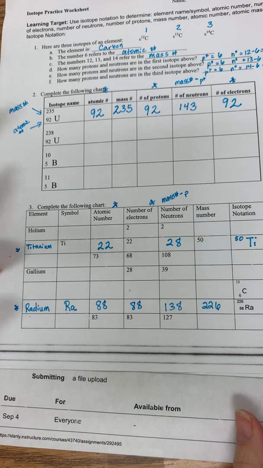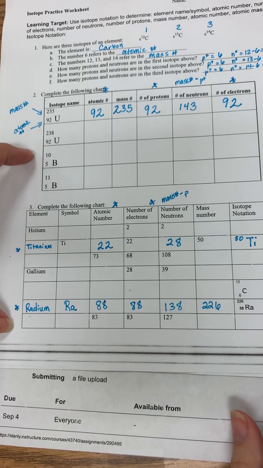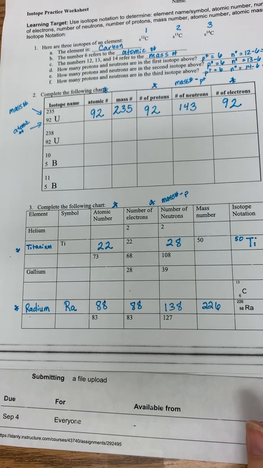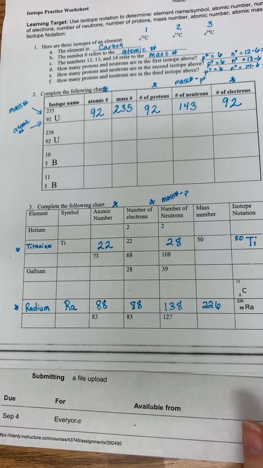So you have these two charts to finish filling in. When you have finished this, if there's time left and through lunch, you can work on anything that's missing.